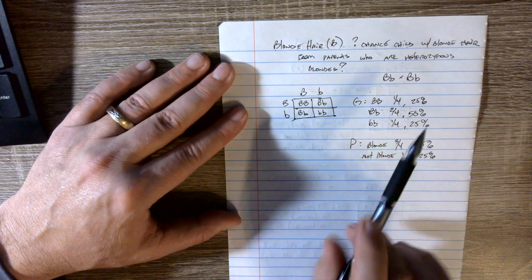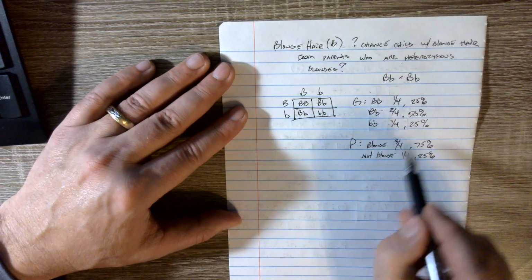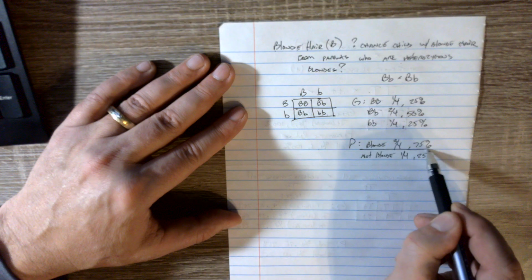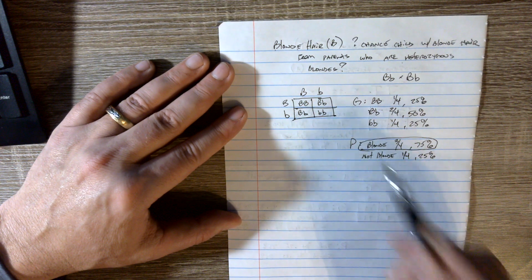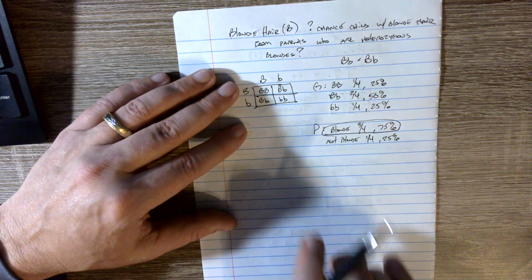Now before we're done, this is a lot of good work we've got here. And before we're done, we want to answer the question, what's the chance of a child with blonde hair? And so when you do all this, you can see you have an answer right here, and so you just want to circle that. All right? You just want to circle it and say you're good to go. Okay? So, several examples for you to work out.